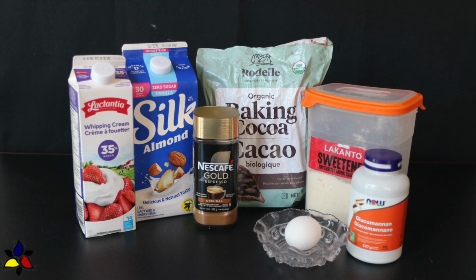Here I have assembled the ingredients. As you can see, there are only a few whole food ingredients and also glucomannan, which is a substitute for the cornstarch used in Sicilian gelato recipes.